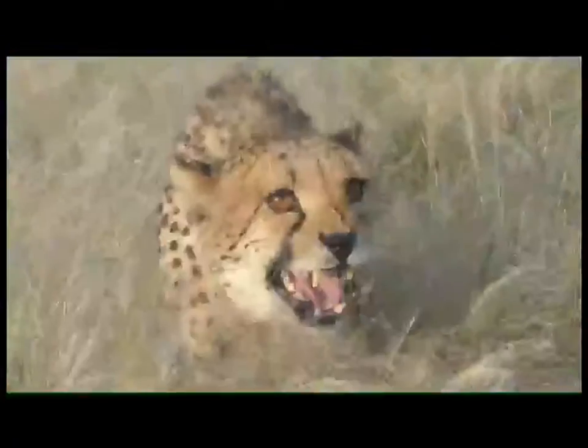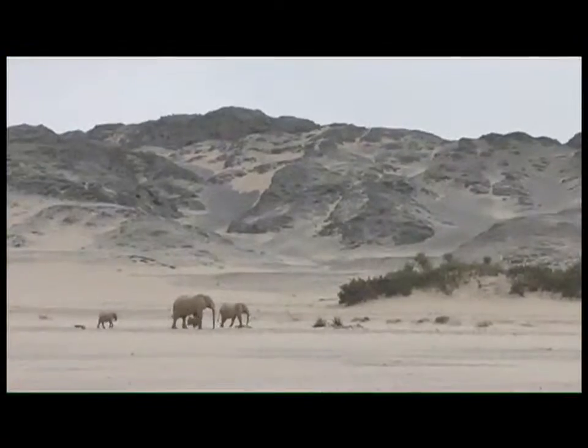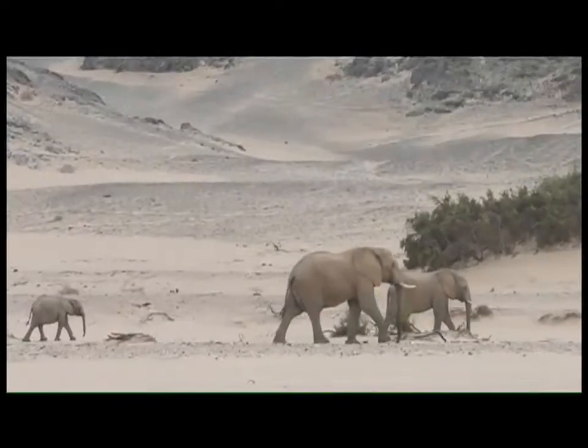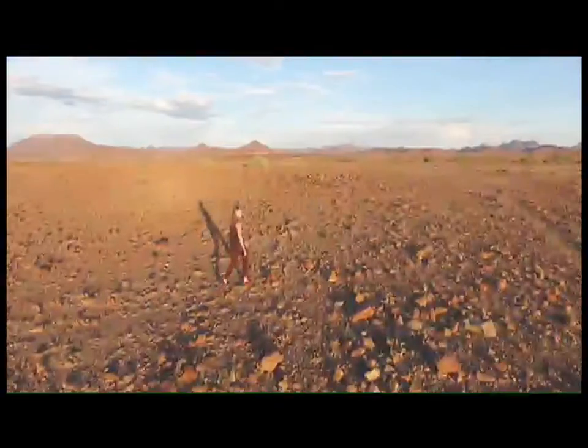Home to wildlife and wilderness abundant, yet ever at risk. This is Namibia, home to some of the most noteworthy conservation success stories across the globe.